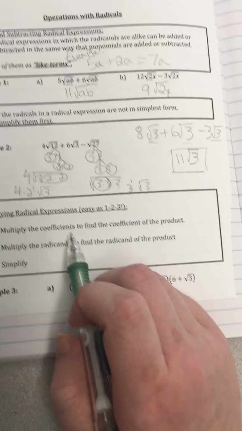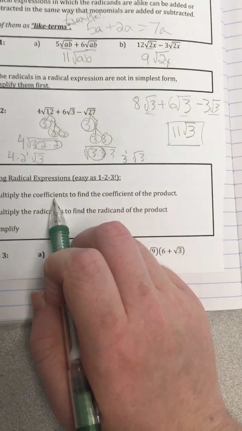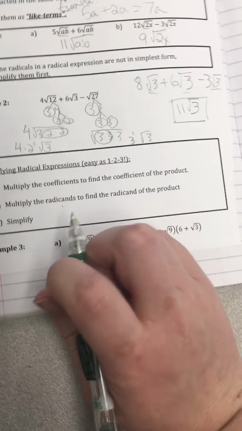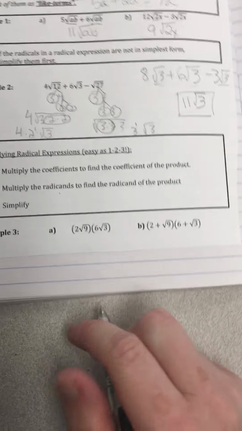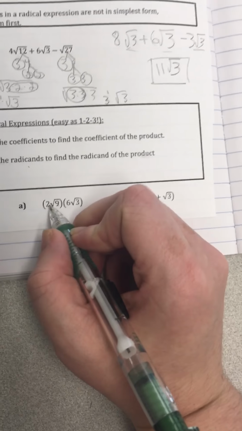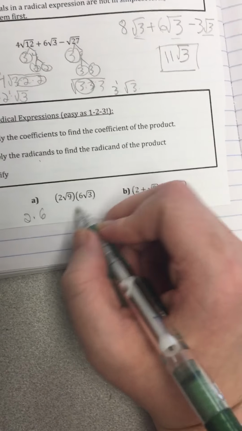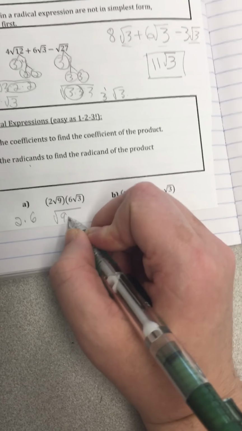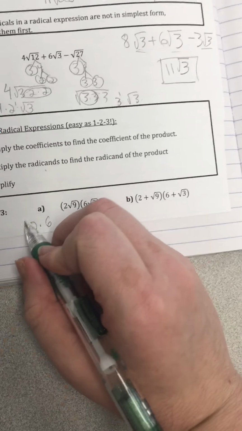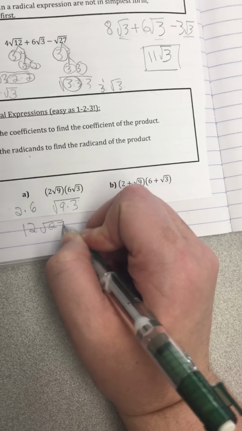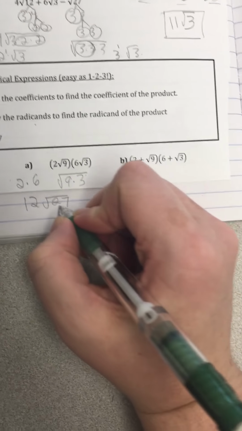All right, so now let's move on to multiplying. When we multiply, you can only multiply things that are similar. So you can only multiply coefficients together and radicands, which is the number underneath, together. Otherwise, you would just put them next to each other, which you'll see in a second. So here, I'm going to multiply my coefficients, which are 2 and 6. And then I'm going to multiply my radicands together, which are 9 and 3. All right, so 2 times 6 is 12. 9 times 3 is 27, and then we need to simplify this radical.